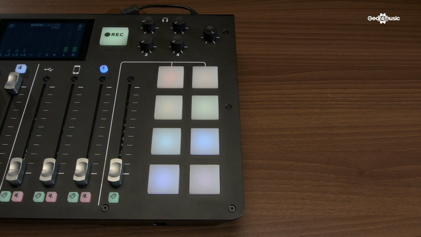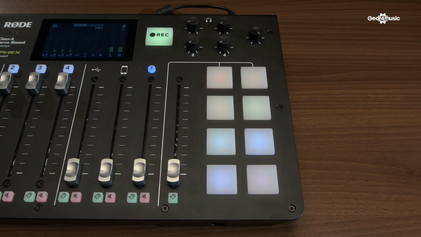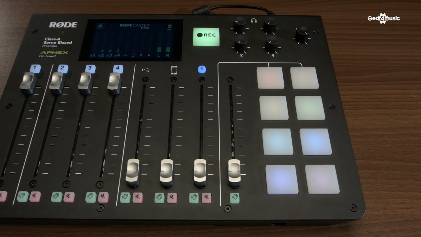Now, to get straight into the features, basically the RØDECaster Pro enables you to record a podcast that sounds really rich and high quality, just like you can hear right now through the Rode Pod mic, which is plugged directly into channel 1 of the RØDECaster Pro that we're using for this video.